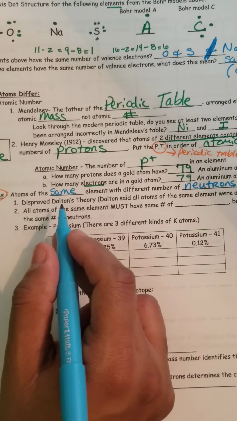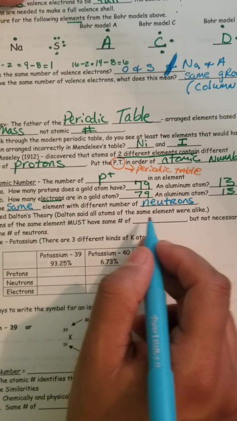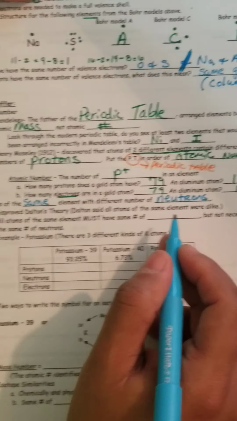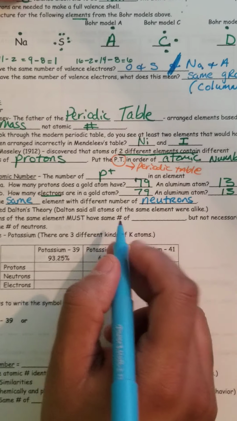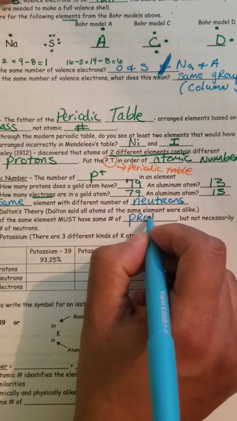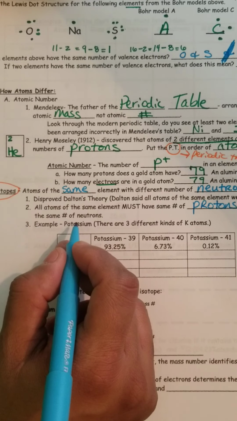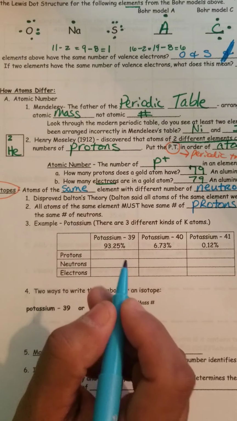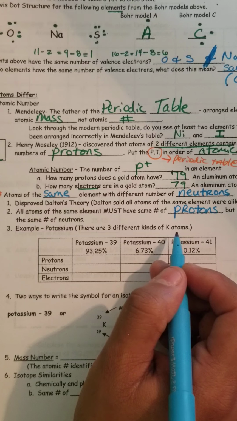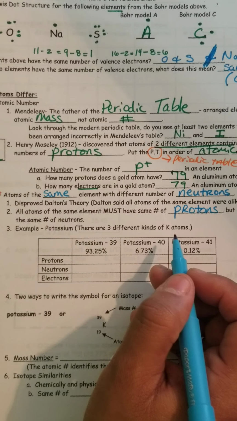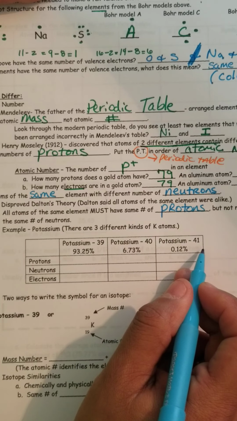Now, when the discovery of isotopes came around, it disproved Dalton's theory. Dalton said that all atoms of the same element were all alike, that all atoms of the same element must have the same number of protons. I agree, that's a true statement, but not necessarily the same number of neutrons. He didn't know about that at the time. It says here, example, potassium. There are 3 different kinds of potassium atoms out there: potassium 39, potassium 40, and potassium 41.